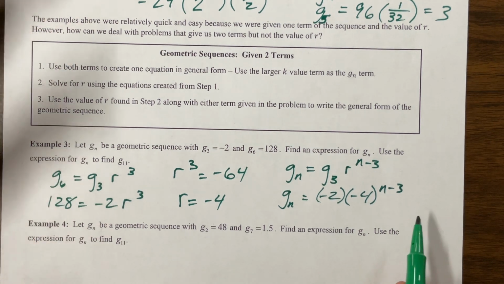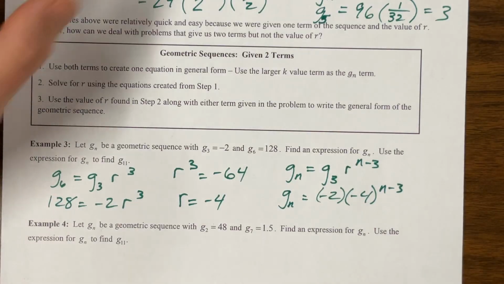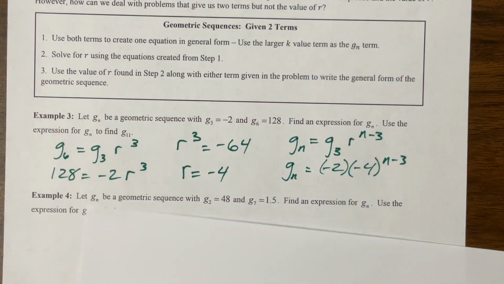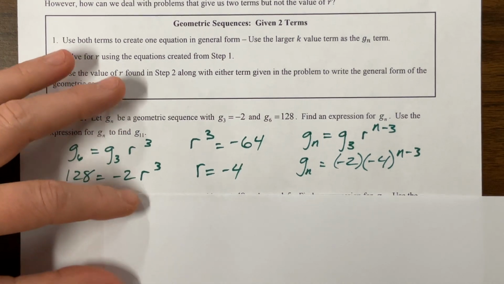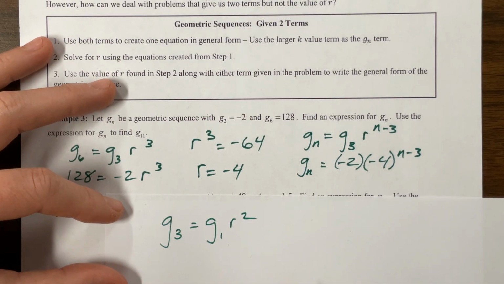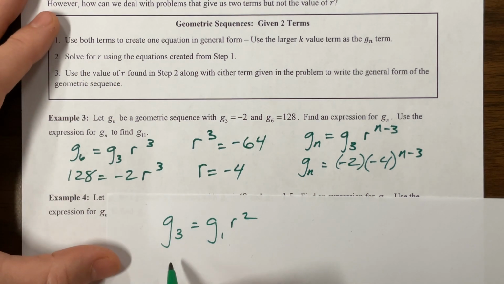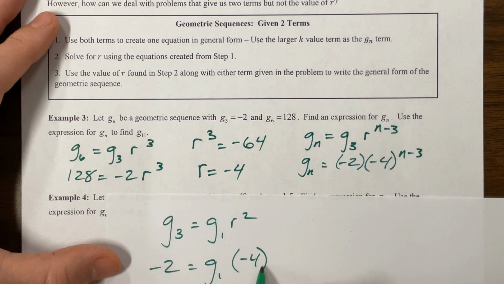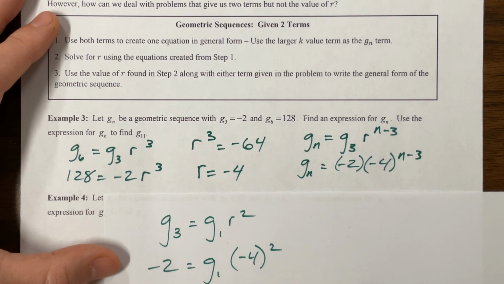I don't love it. What would I do? I would probably say g sub 3 is equal to g sub 1 times r squared and find g sub 1. And so g sub 3 is negative 2. We don't know g sub 1, but we know that r is negative 4. We square that, that's 16. When I divide by 16, I get g sub 1 is equal to negative 1/8.